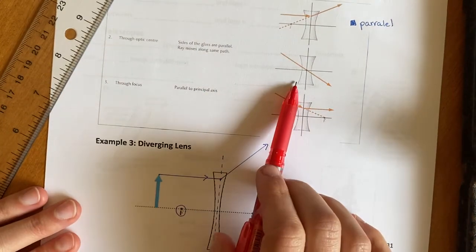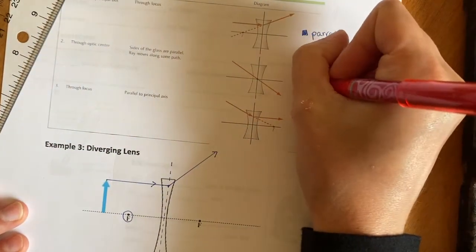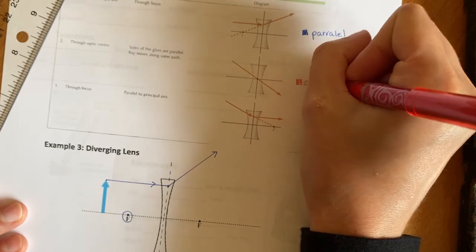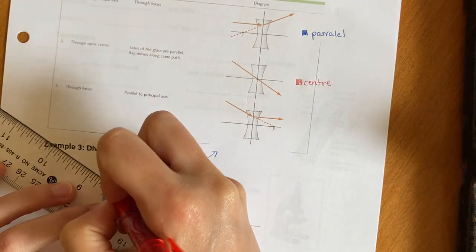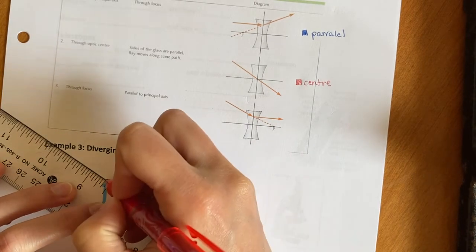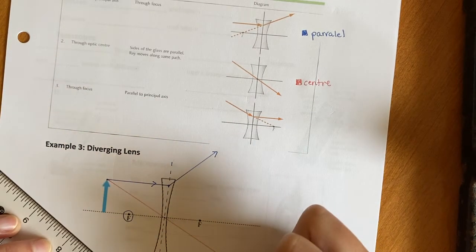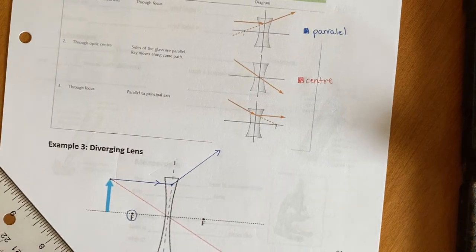Next line is the same. It's still your center line. So it's going to go directly through center as we did before. So top of your object, straight through, there's your center line.